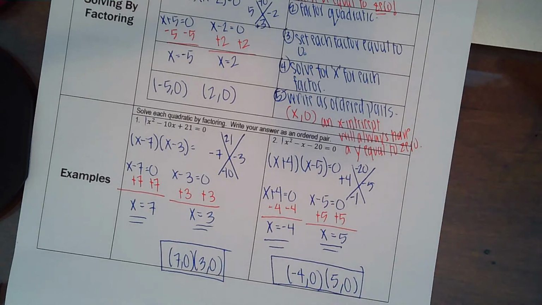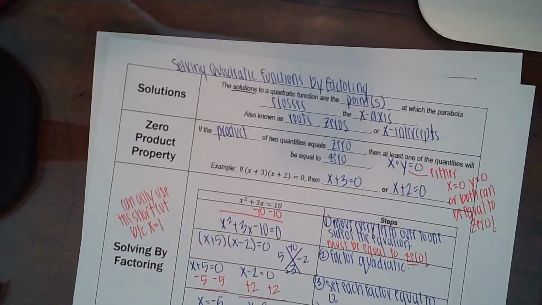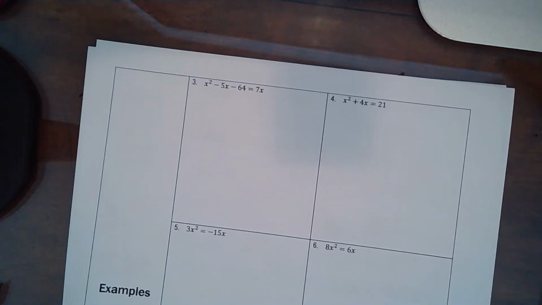And then my last couple of problems, there's 6 more examples for me to do with you, which is why I'm not doing your homework with you this time, because I feel like this is a lot of help right here.